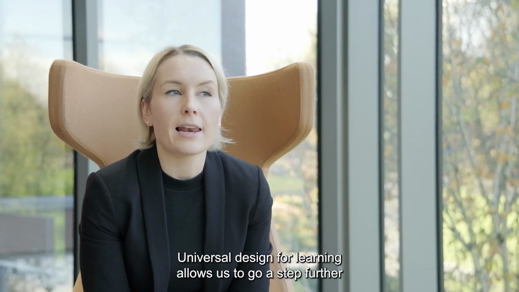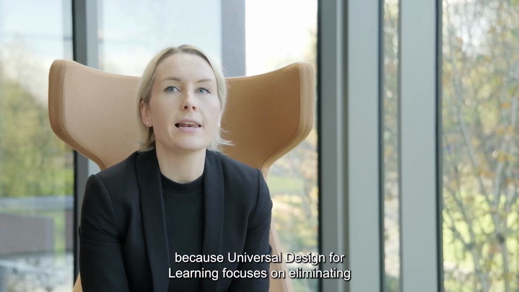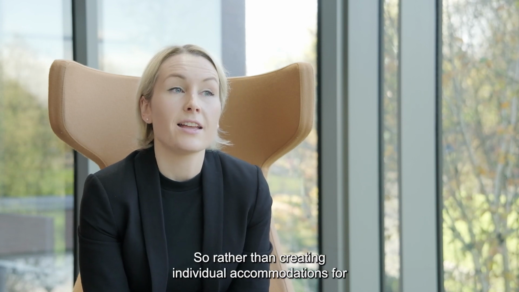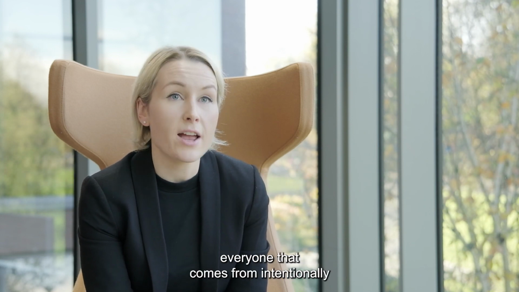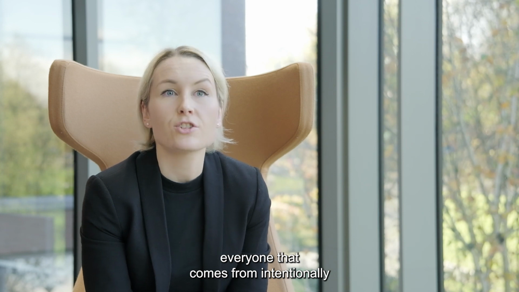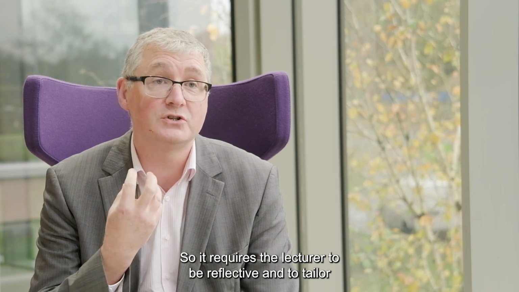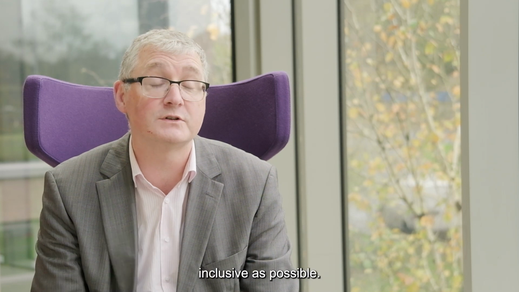Universal design for learning allows us to go a step further, because it focuses on eliminating the barriers that create the need for the support in the first place. So rather than creating individual accommodations for each of our students, we're focused on access for everyone that comes from intentionally inclusive design. It's about design, so it requires the lecturer to be reflective and to tailor their approach to students so that it is as inclusive as possible.